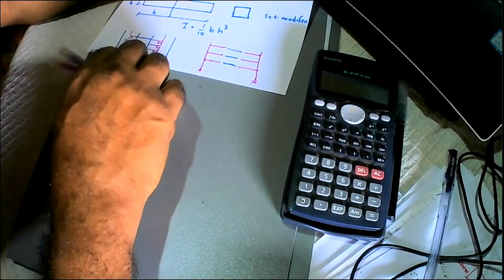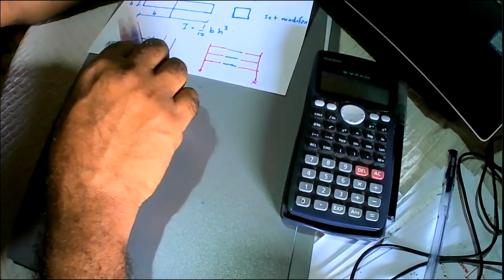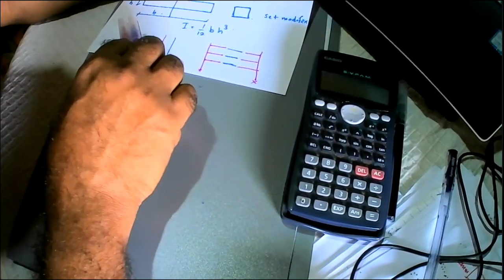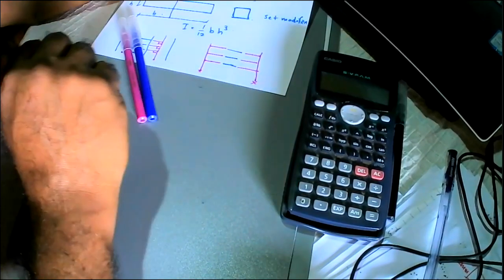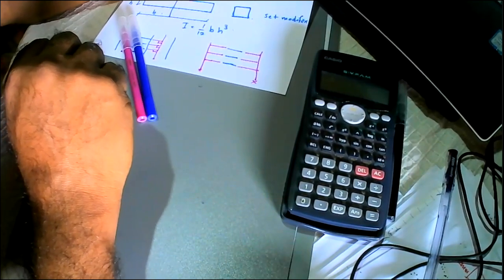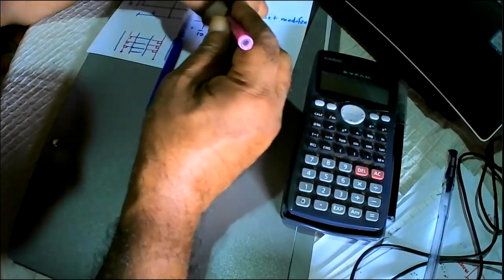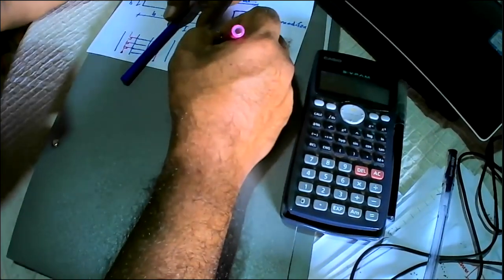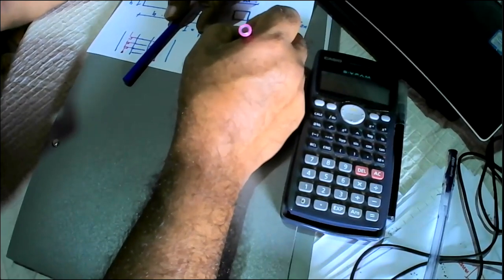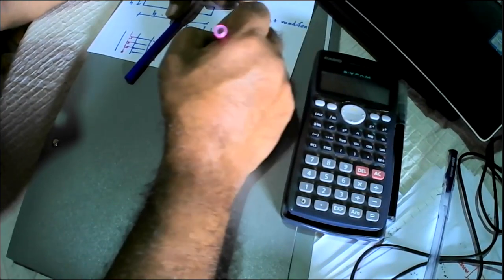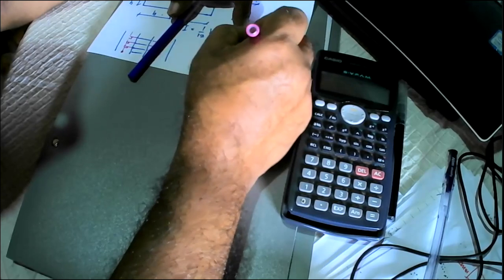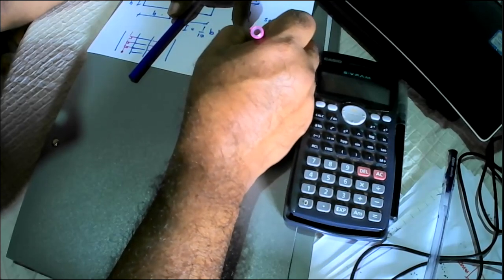Because when you define a wall as a column, we cannot represent the length of the wall. So if you want to represent the length of the wall, how we do that is by defining a rigid arm. The important property of a rigid arm is the I value of the rigid arm. We use a reasonable section and then multiply it by 1000 times.